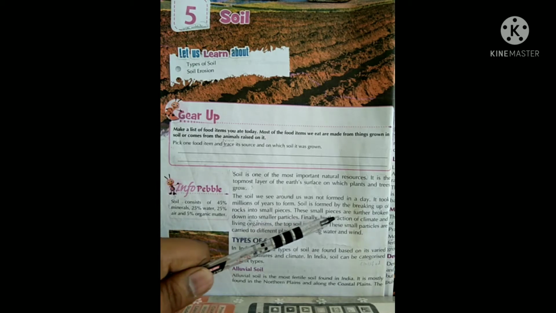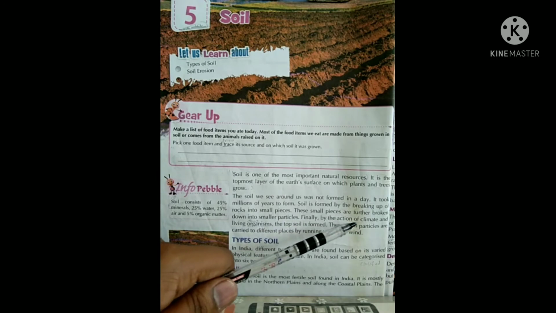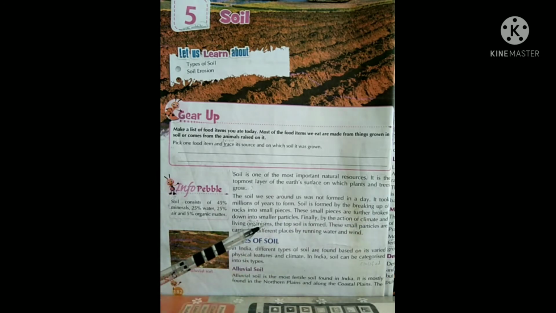So these small pieces are further broken down into smaller particles when we are breaking up those huge rocks. Finally, by the action of climate and living organisms, the topsoil is formed.